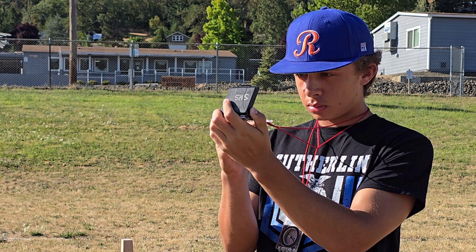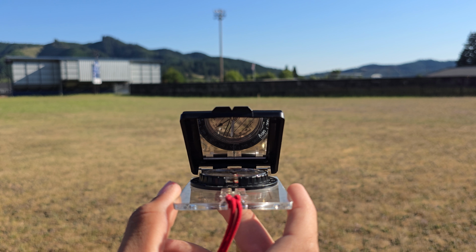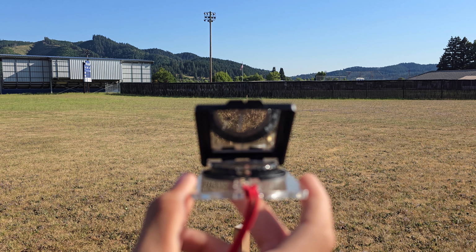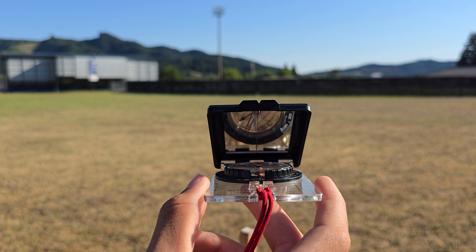Hold the compass at eye level and adjust the mirror to about a 45-degree angle. This lets you see the dial clearly while sighting your target, so you can ensure the red needle is properly aligned with the red arrow for an accurate bearing.